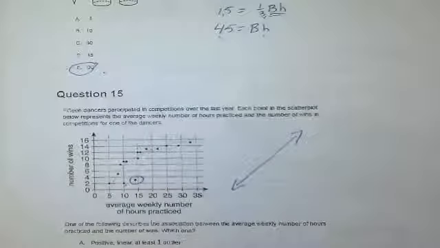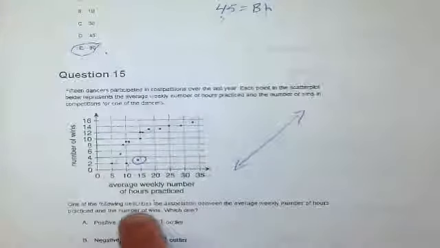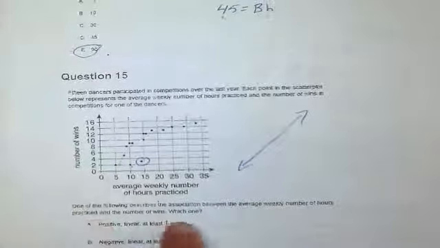Okay, 15, we have 15 dancers participating in a competition. Each point of the scatter plot represents the average weekly number of hours practiced and the number of wins in the competition for one of the dancers. The question asks which of the following describes the association between the average weekly number of hours and the number of wins. It is a positive correlation that is increasing as you go. The more hours practiced, the larger number of wins.